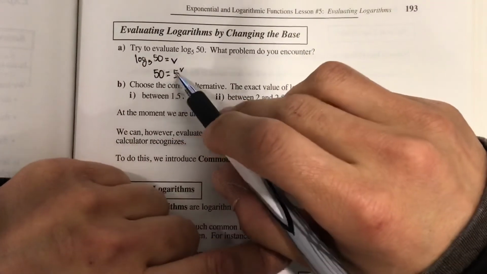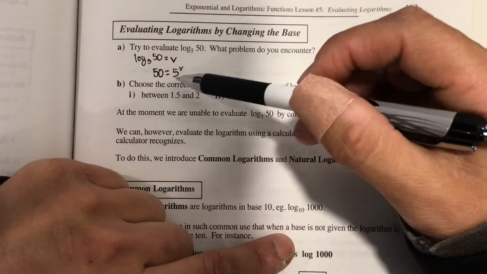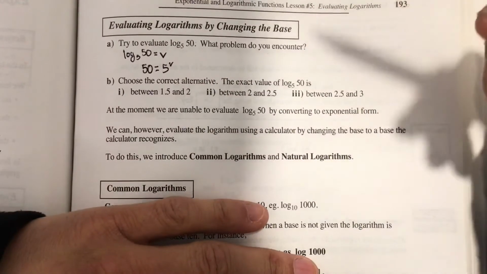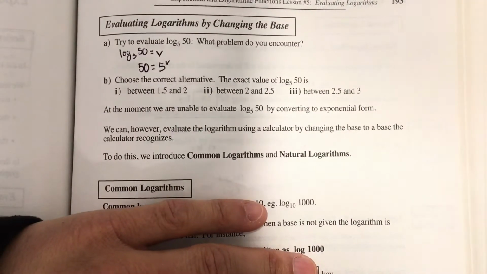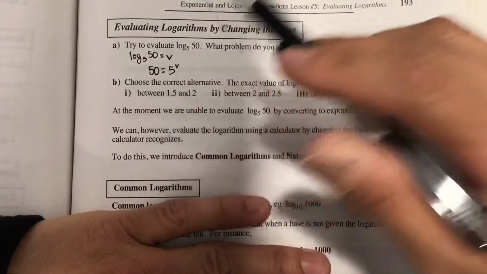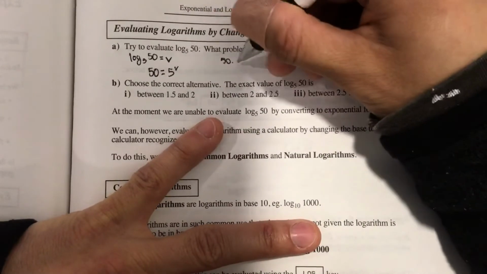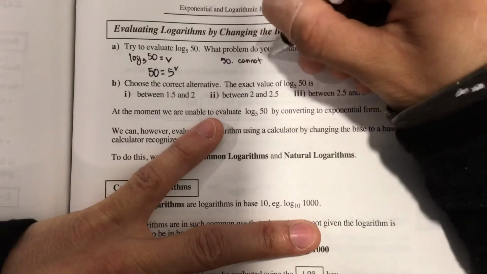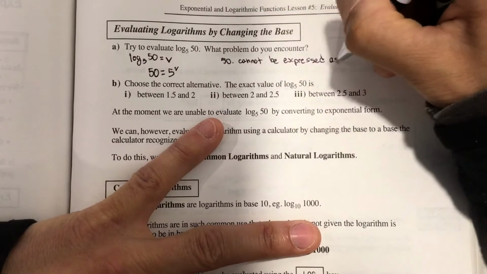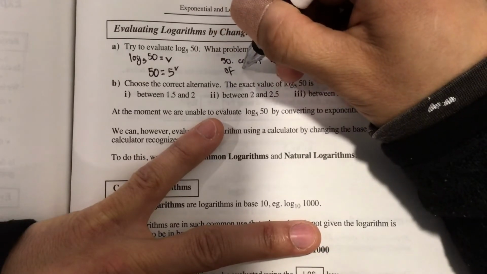Usually what we do is find a common base, and prior to this example, finding a common base has worked every time because we've been working with perfect cubes or perfect squares. But now I have a number like 50 that I can't express as a power of 5. That's the problem: 50 cannot be expressed as a power of 5.